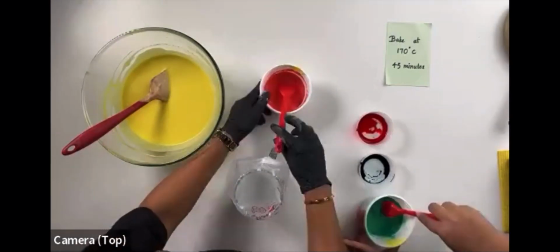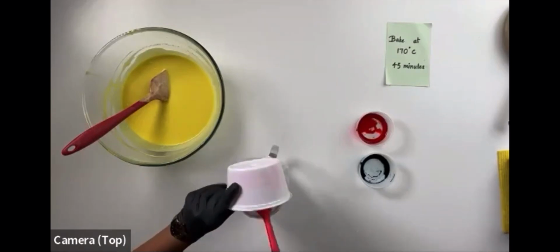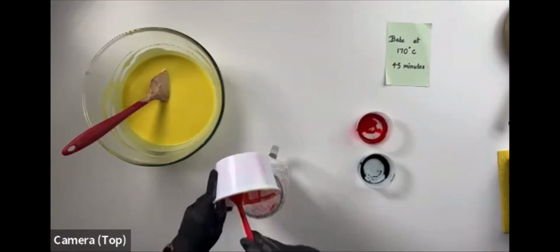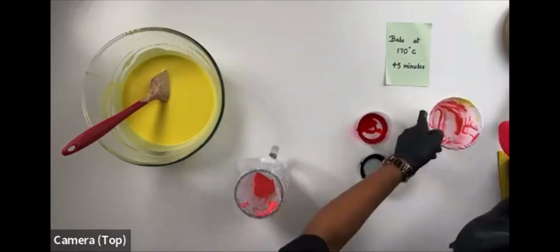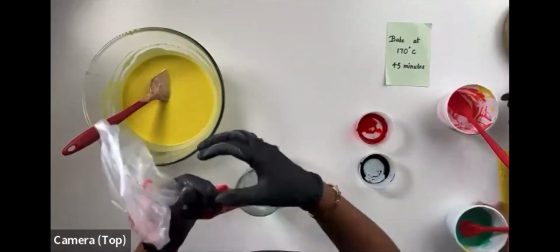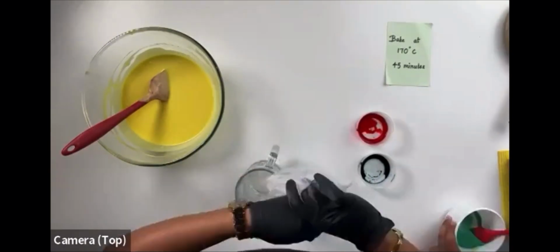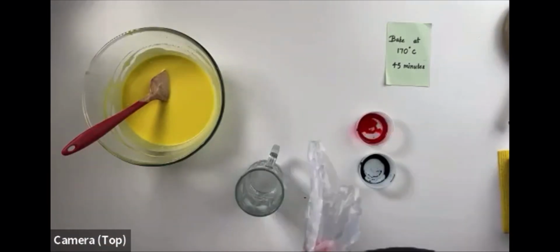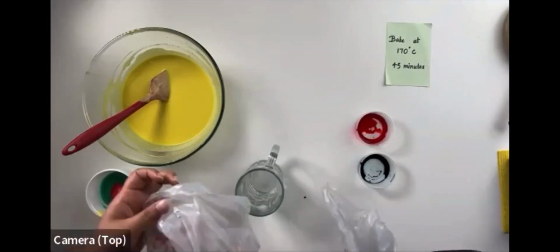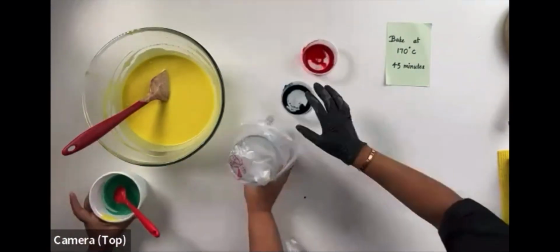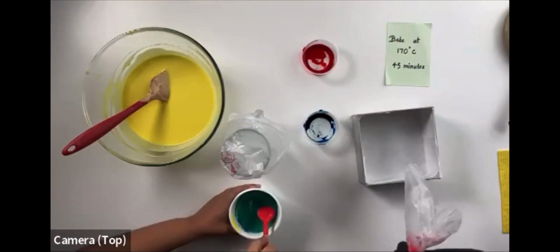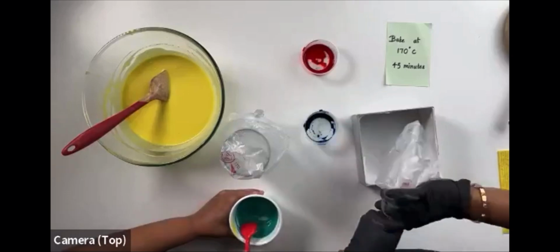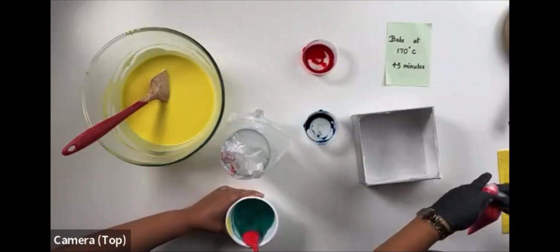And I'm pouring this into a piping bag because I want a nice streak. I want nice ribbons in the cake. That's why it's called a ribbon cake. So we pour it into a piping bag and then we will pour it into the batter in the tin. So from this side. Right, so now here the batter is ready.